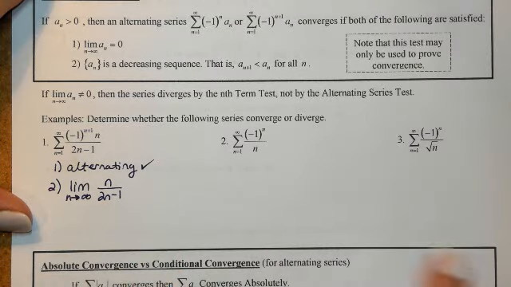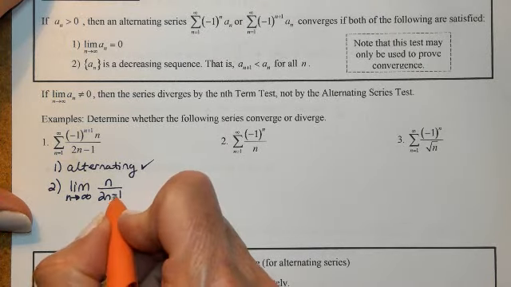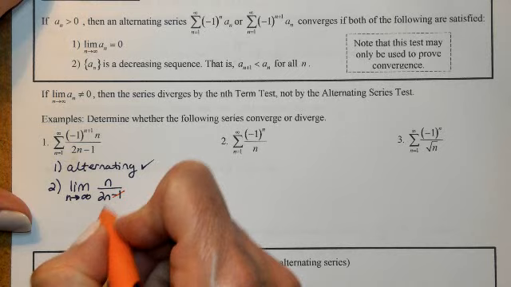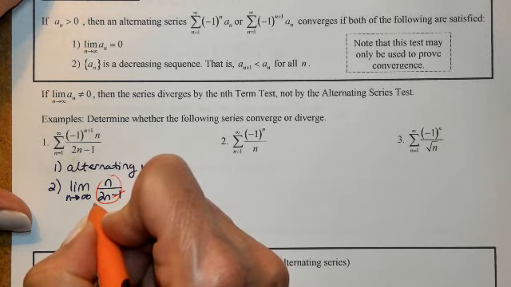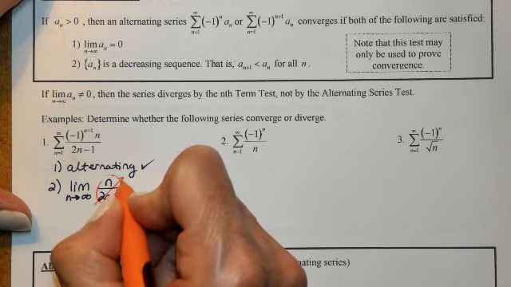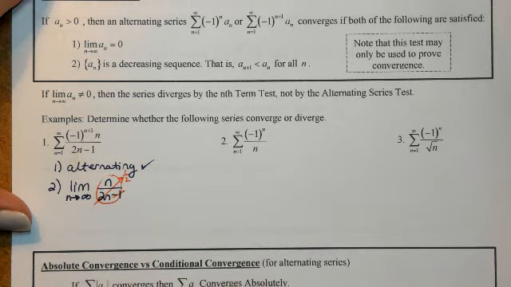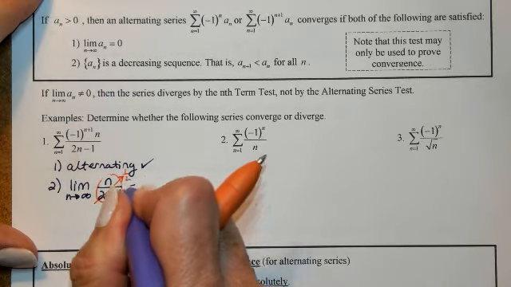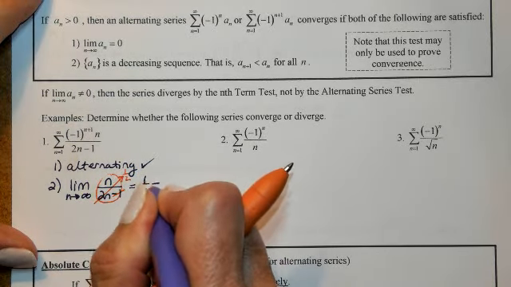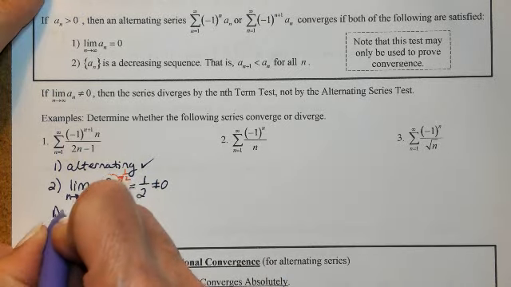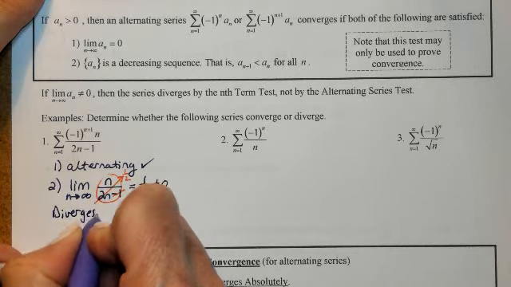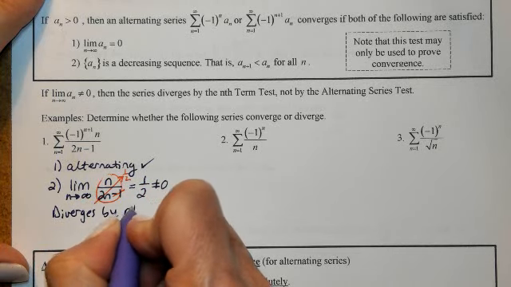Well, as n goes to infinity, the -1 down here does not matter, and I'm left with n over 2n, which reduces to 1/2, right? So this thing goes to 1/2. The limit is 1/2, which is not 0. So I don't have to go any further. This series diverges by the nth term test.